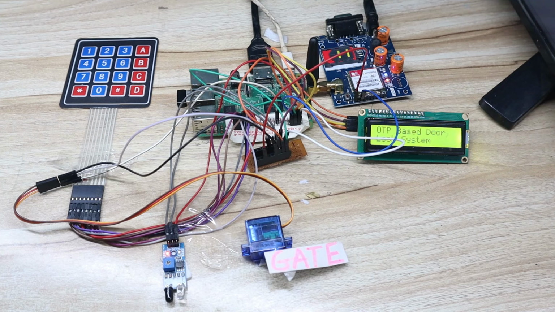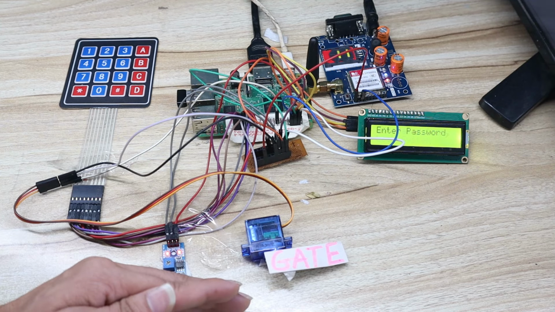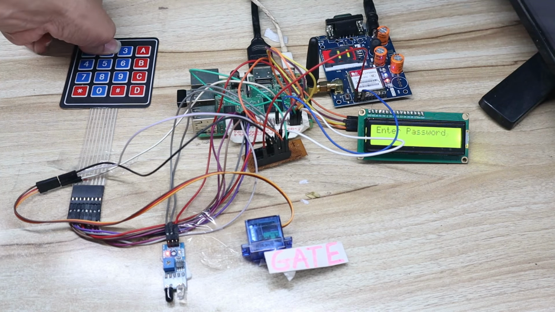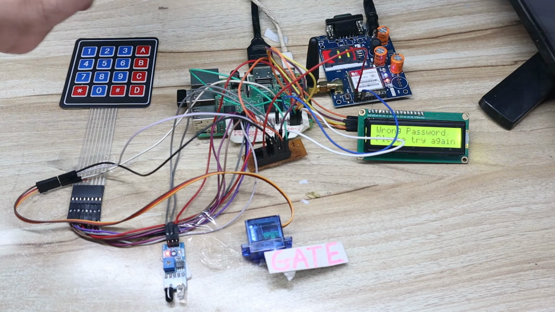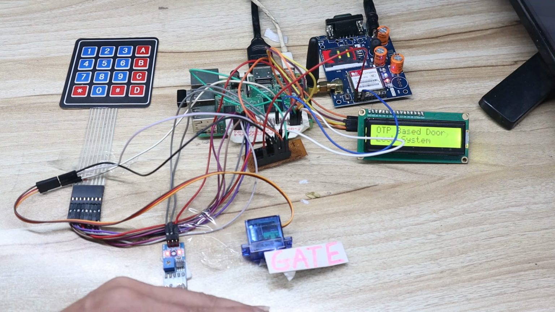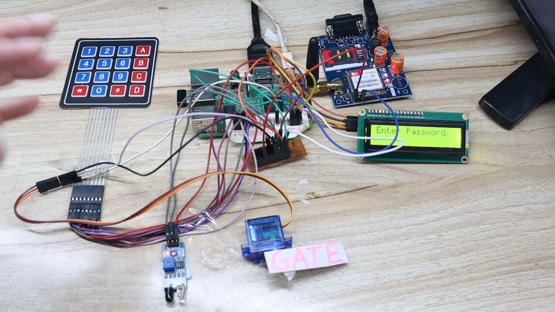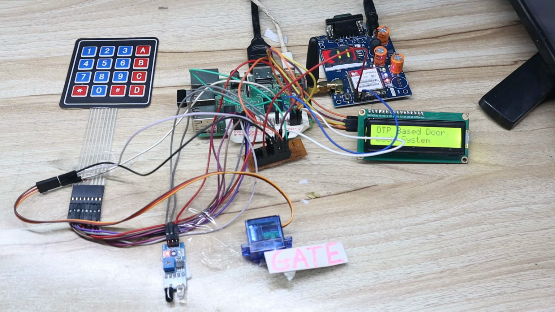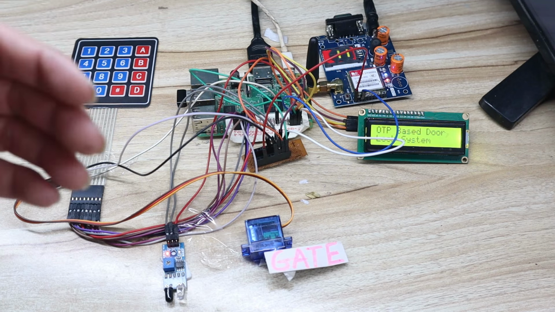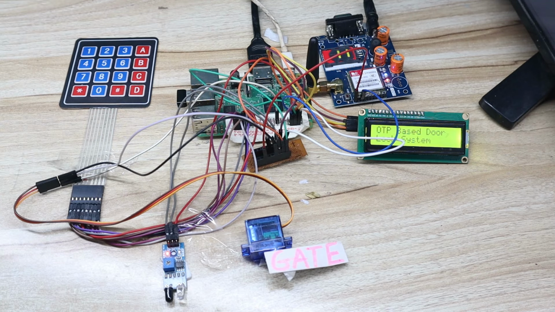Now let's assume that someone comes in front of this IR sensor. Enter password. If I enter the wrong password, door not open. Someone comes again in front of the IR sensor. They enter password, wait till password expires. OTP expired.